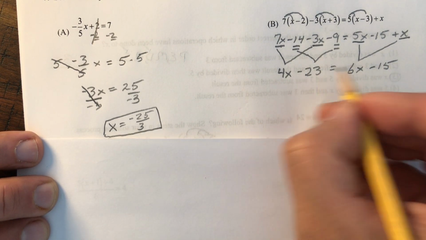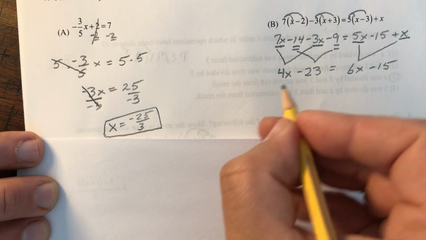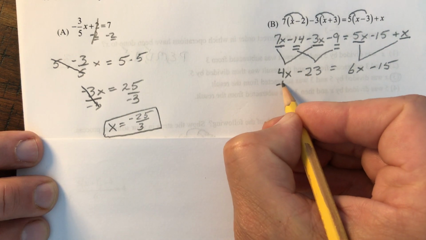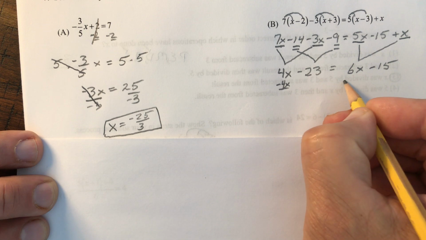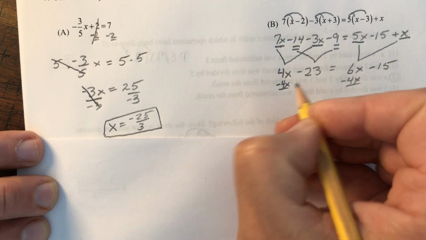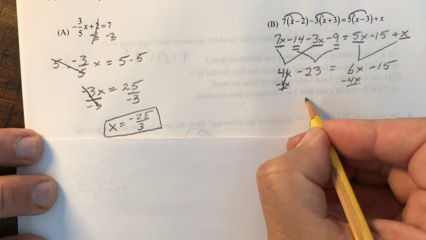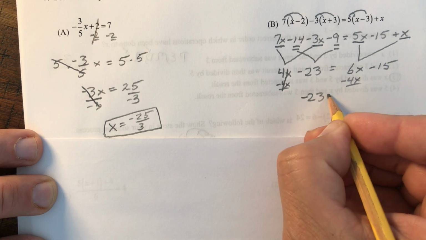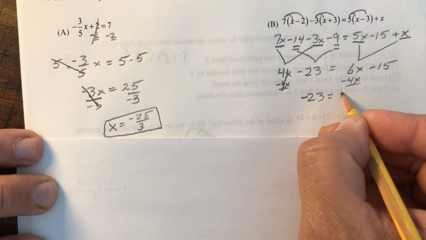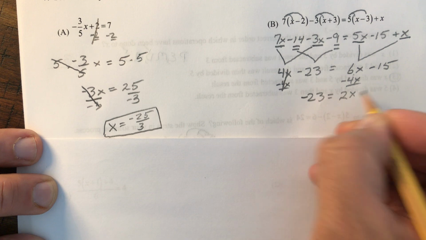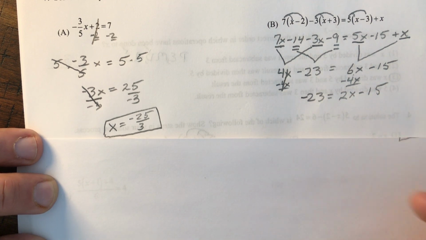And if you've got x's on two different sides, I'd like you to get them all to one side. I'm going to choose to move the smaller. That will guarantee me at least I don't have to deal with extra negatives. 6x take away 4x is 2x minus 15.